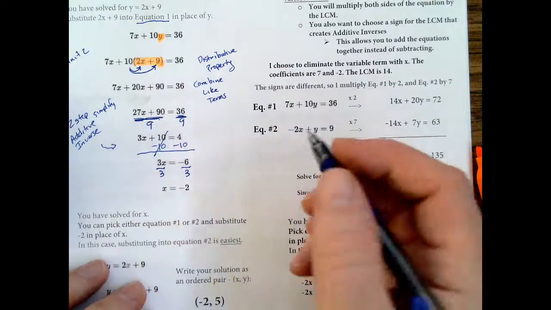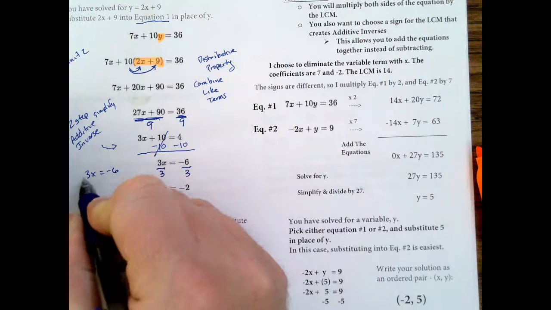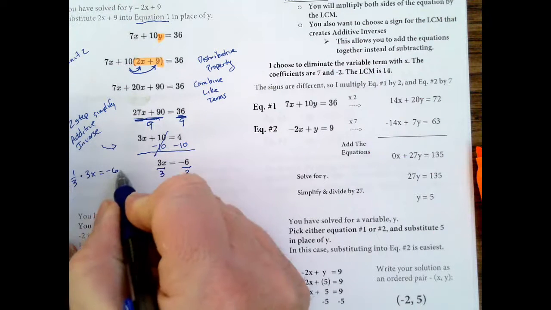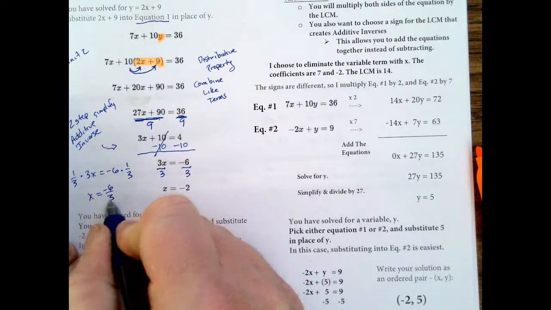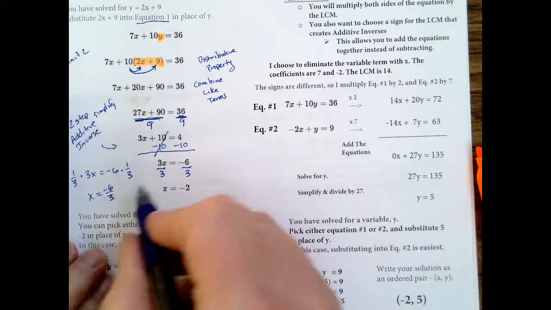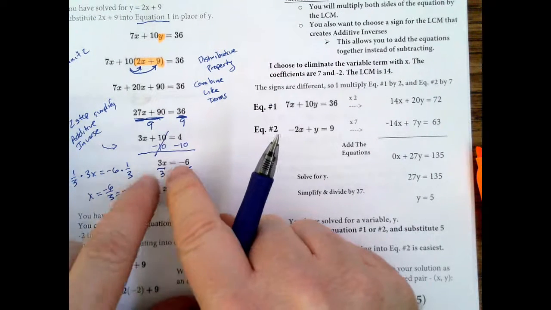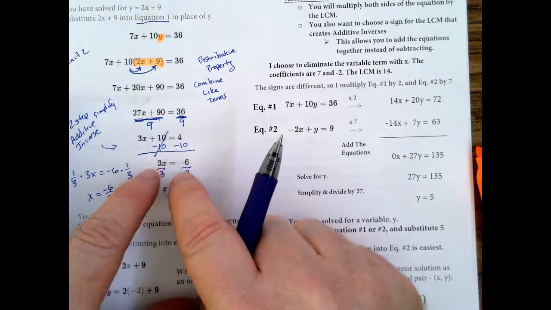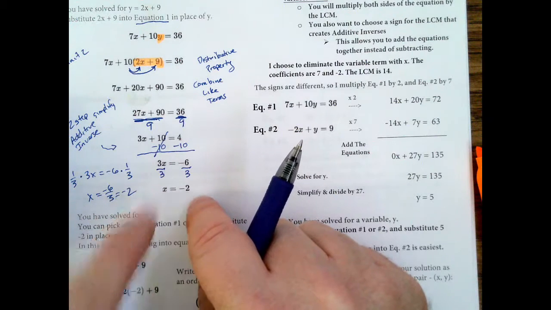Or you could have multiplied, if you had 3x equals negative 6, you could also multiply by 1/3. And you would get x equals negative 6 over 3. We do this when it's a fraction, which equals negative 2. But when the coefficient is an integer, we just divide by 3, and we get our x equals negative 2.